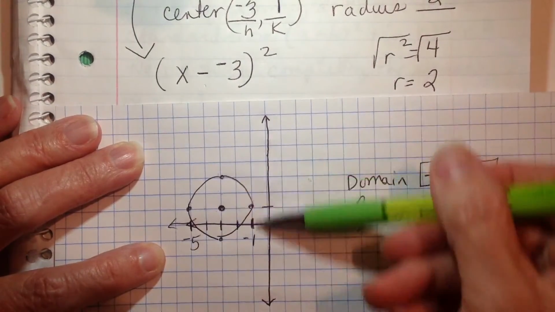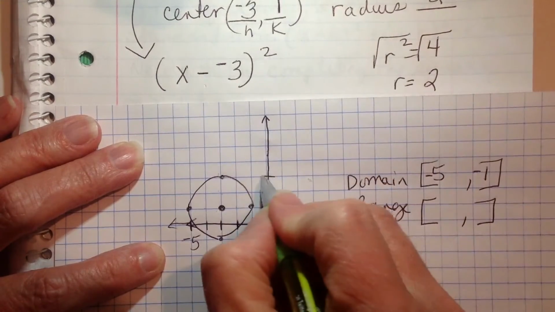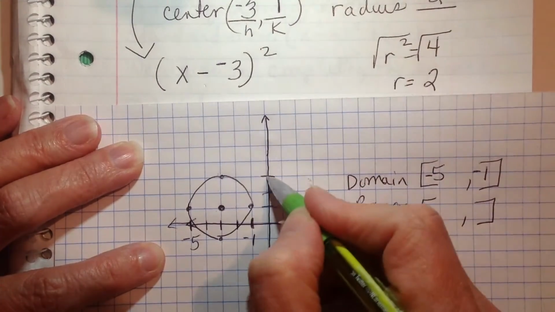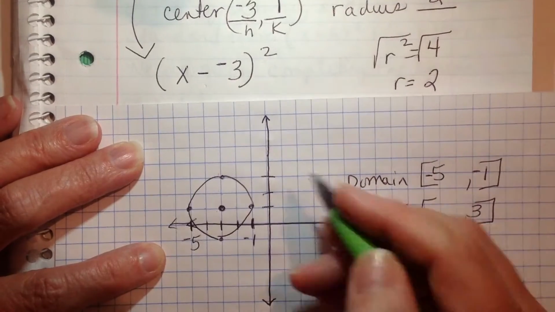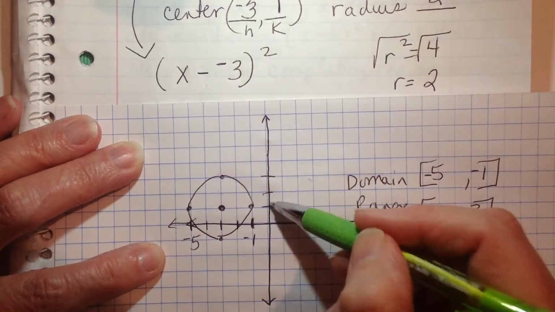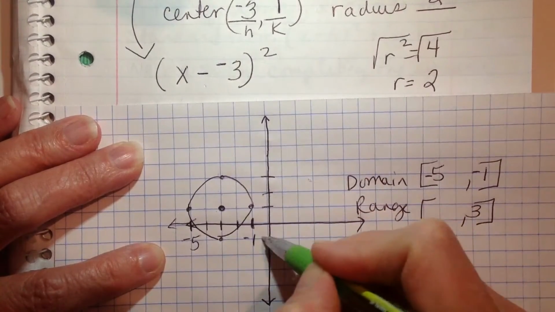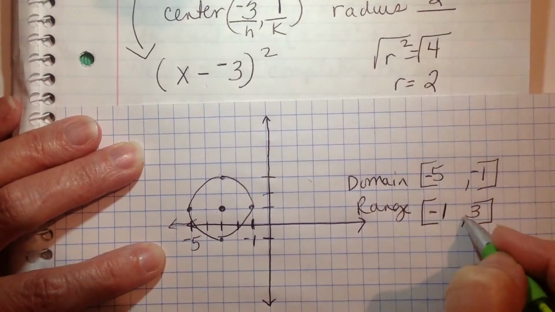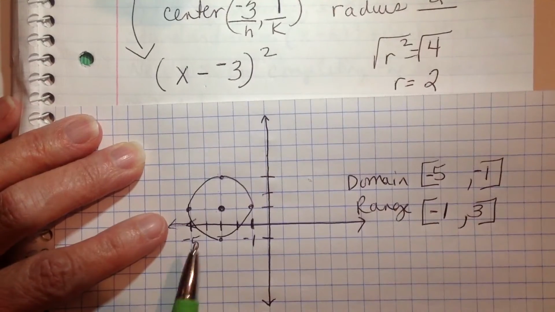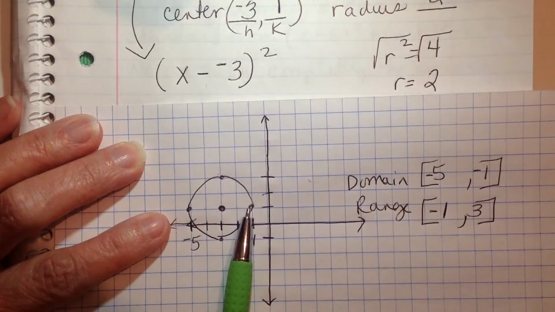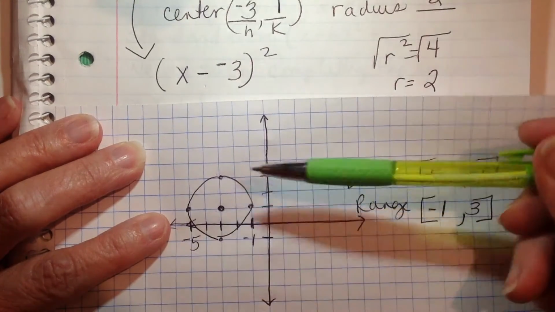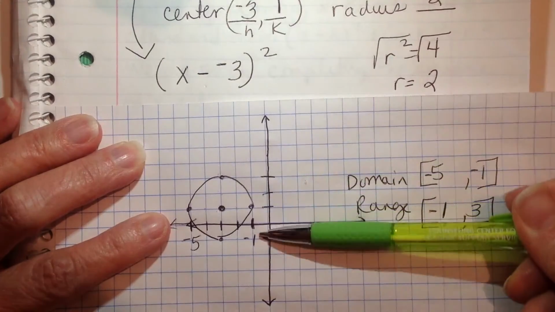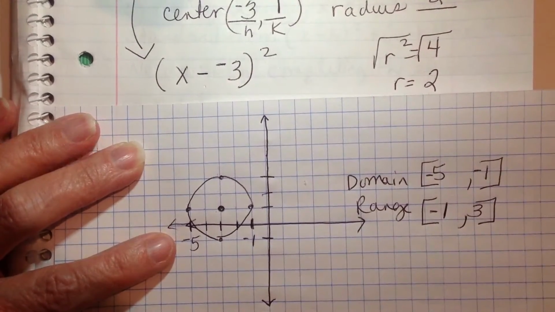Your range, what y's have been used? Well, I'm up here at 1, 2, 3, with 3 being the largest y used, all the way down to negative 1, the smallest y being used. So your range would be from negative 1 to positive 3.